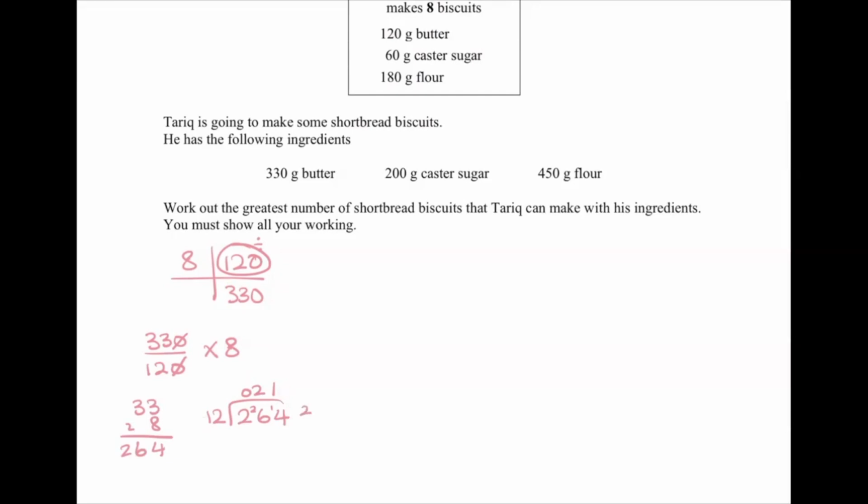But I'm trying to work out the greatest number of shortbread. So it doesn't matter that it carries on and there's a little bit more I can make of a biscuit. I just know that butter is going to make me a maximum of 21. And that's all I need to know. So I can stop there. So that's my butter done. And I'm going to repeat the process with the sugar.